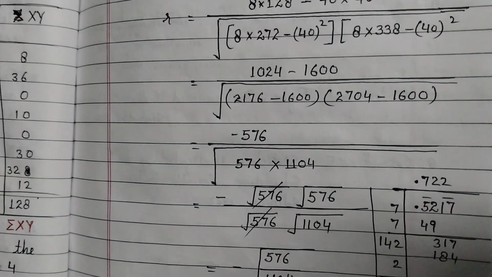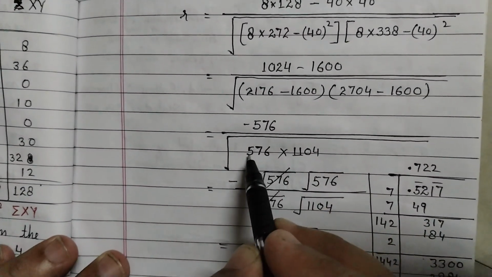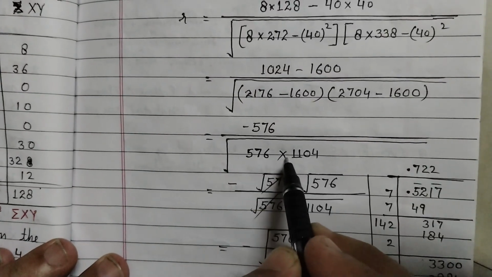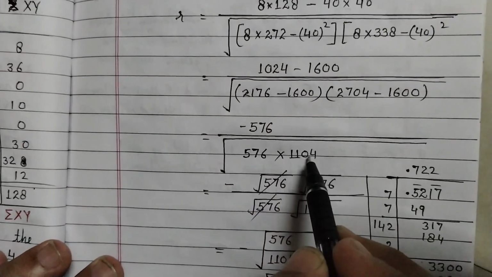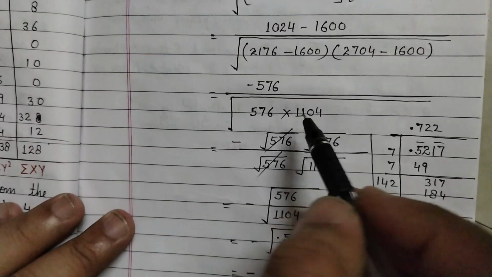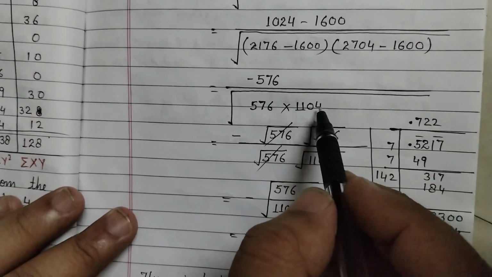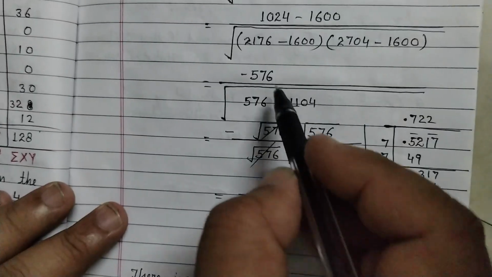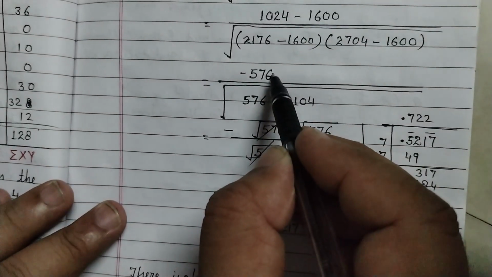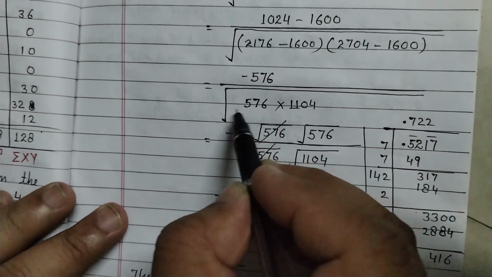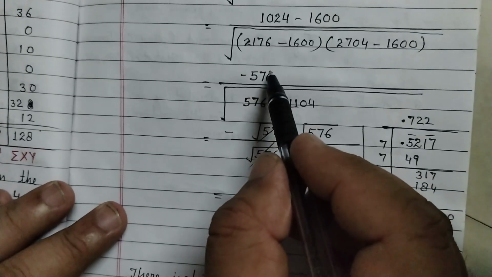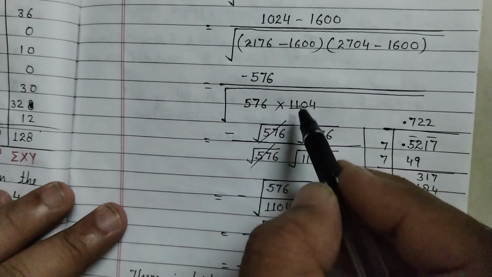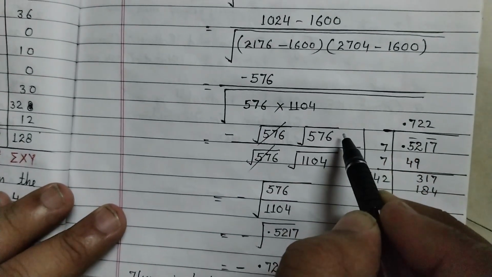Now one way is to calculate or multiply 576 multiplied by 1104, but it is a tedious process, so better is to apply a little mathematics. That mathematics is, 576 is in the numerator and 576 in the denominator within the square root, so we can write it as 576 under root into 576 under root.